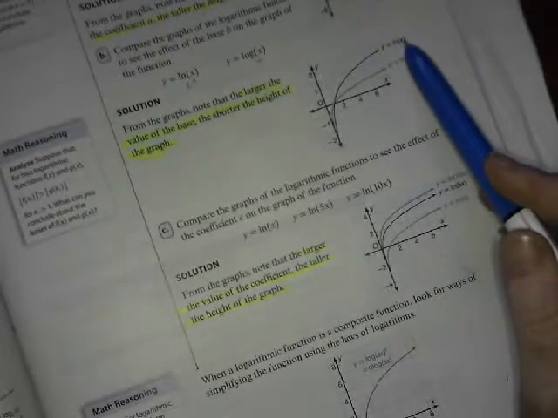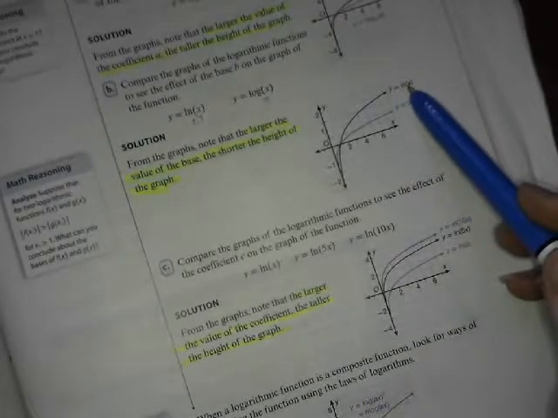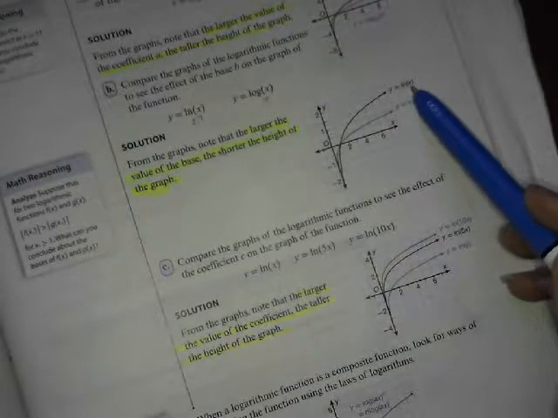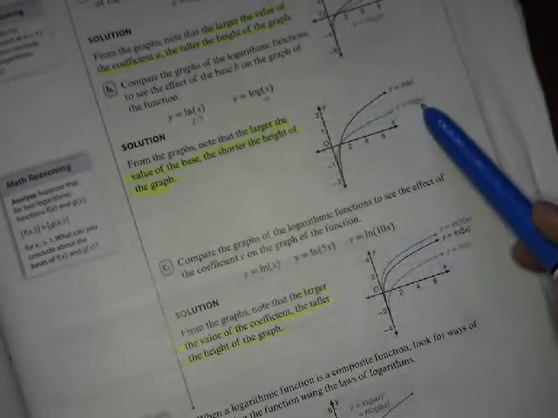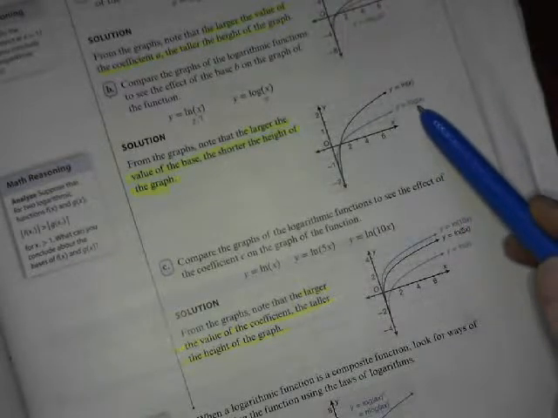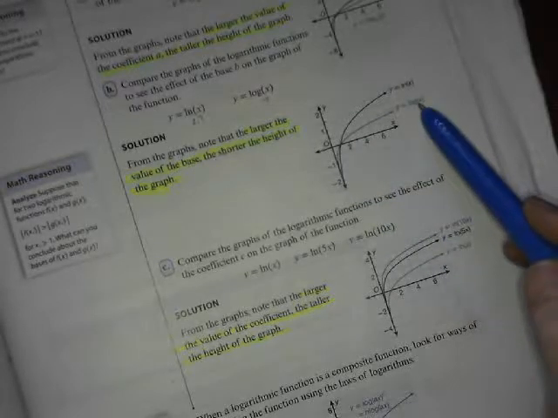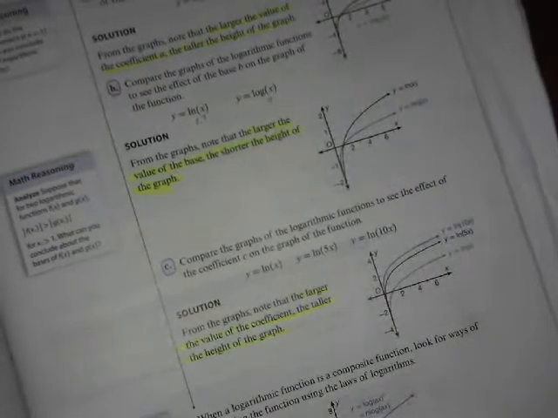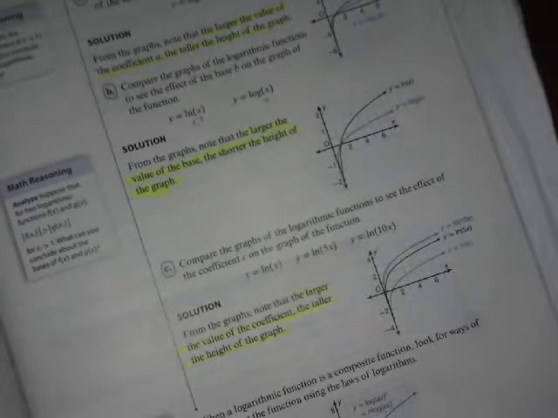Now on these two, on this top one, the base is e. If you remember, if it's an ln and there's nothing written there, the base is e. E is just a number that's about 2.71. So this one's base is 2.71. This one is base 10. So this has a bigger base, yet it's shorter, or it's compressed more. So the bigger base actually makes the height shorter on the graph. I know it's kind of opposite of what you would think.